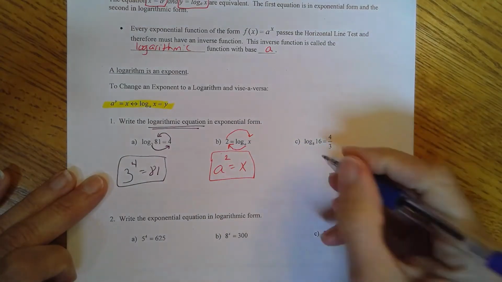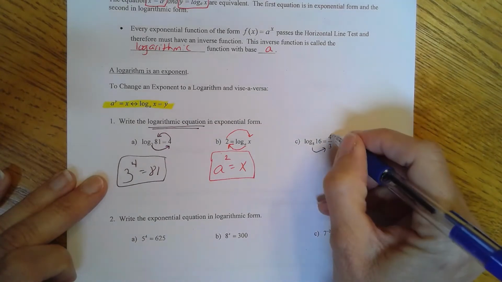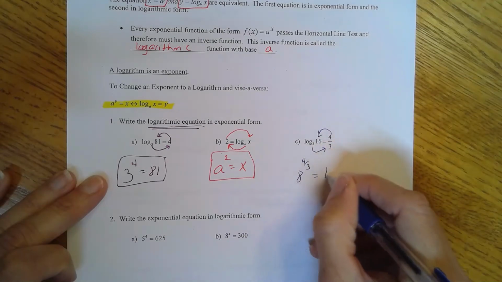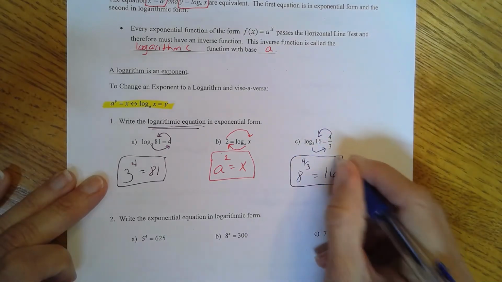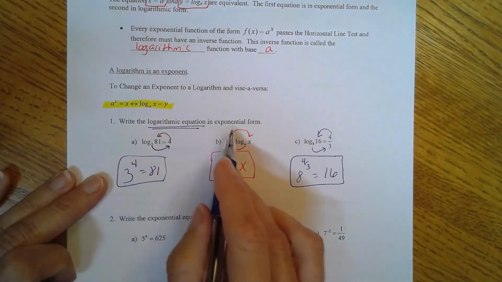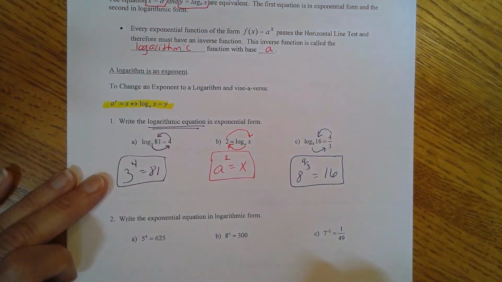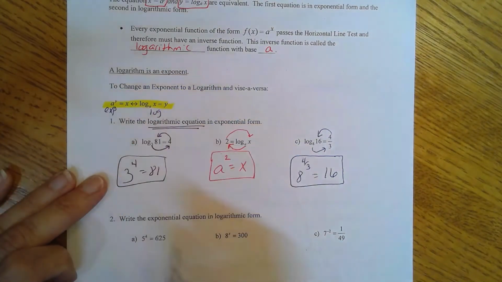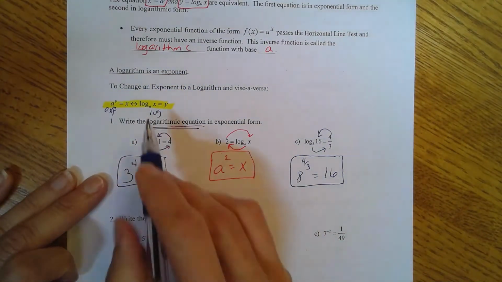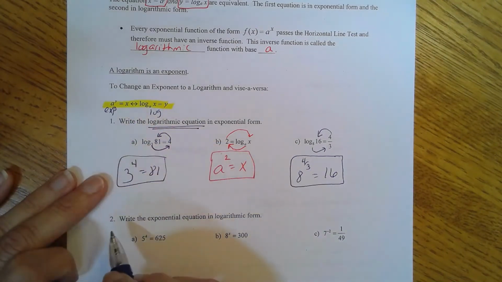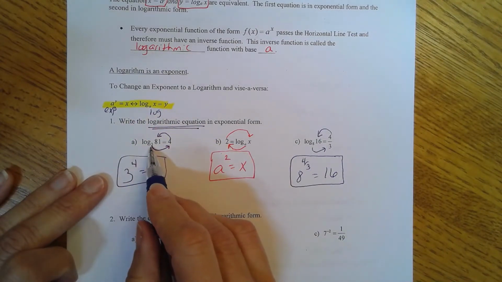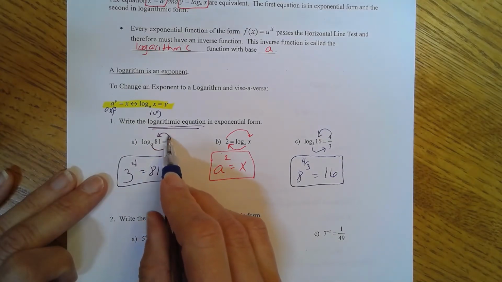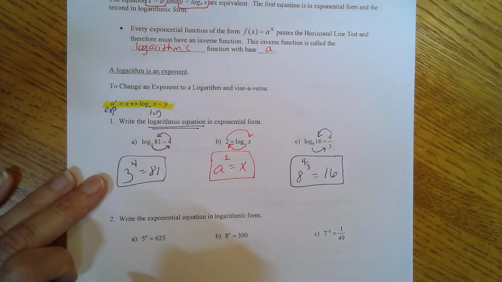And lastly, we have log base 8 of 16 equals 4/3, so 8 raised to the 4/3 equals 16. We're not solving or anything. All we're doing is rewriting a log equation as an exponential. We got to be able to go both ways. So this is considered the exponential and this is considered the log. So with the log equation, always find the base, start with the base, go across the equal sign, raise it to that power, and then come back and equal it to the argument.